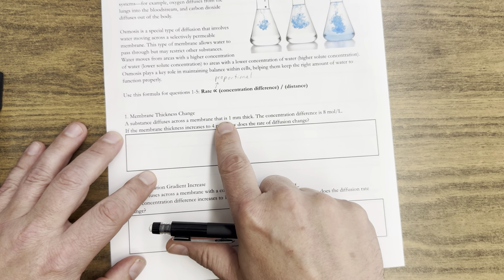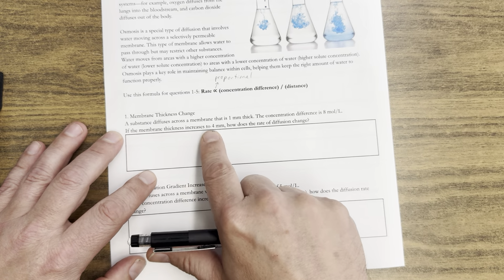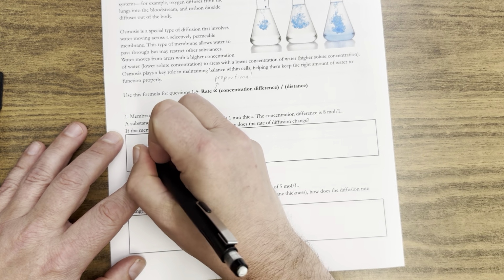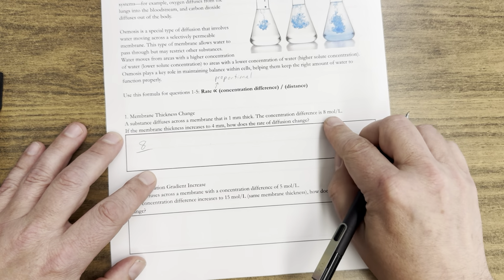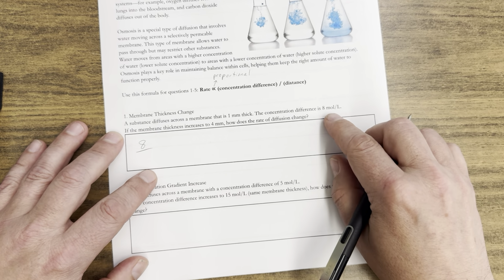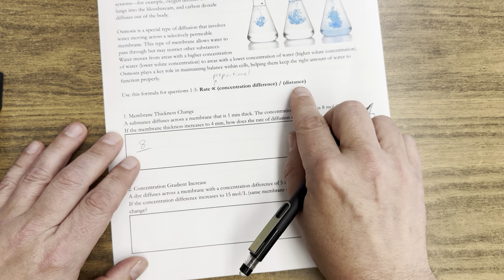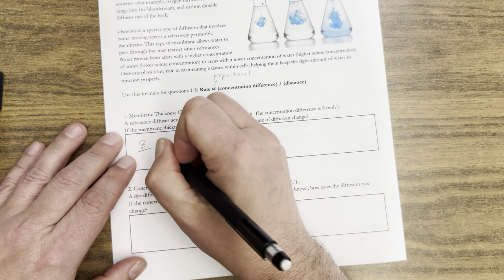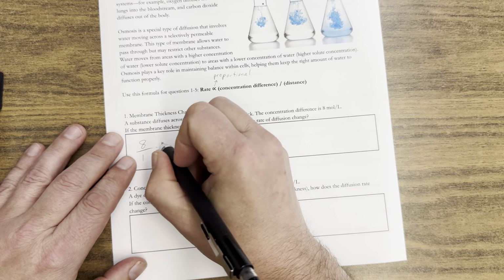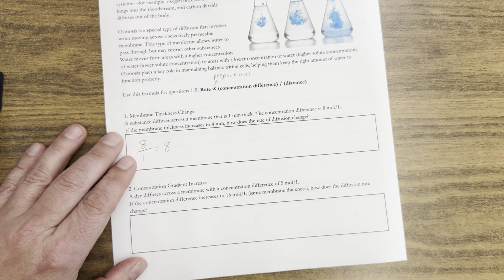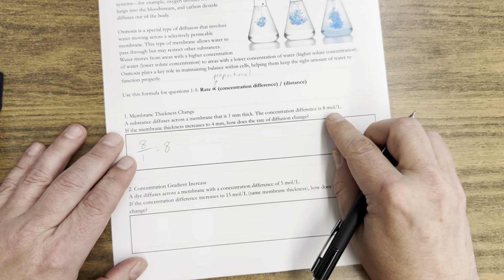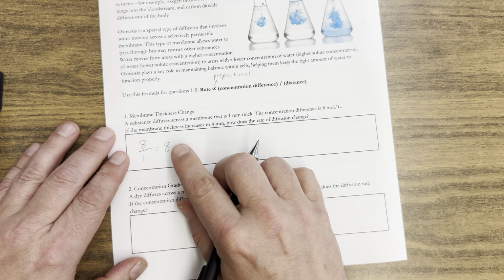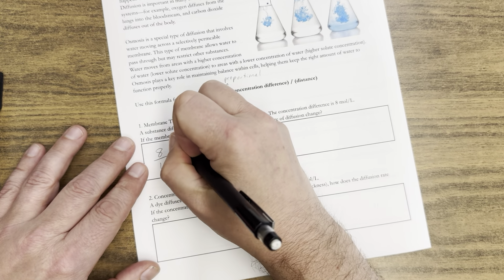Well, let's set up our first scenario before we change the thickness. Concentration difference, so that is 8. And I'm going to leave out the units for now, the moles per liter. So we've got 8 over our distance, which in the first case was 1 millimeter. So 8 divided by 1, we get this number 8. Would be moles per liter per millimeter. So this is a rate.